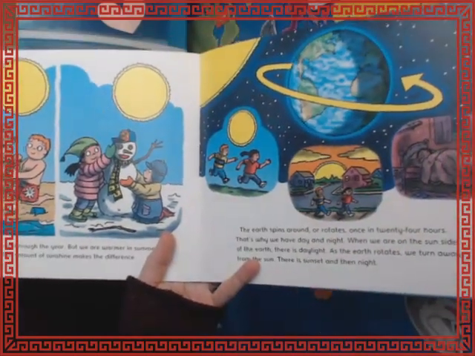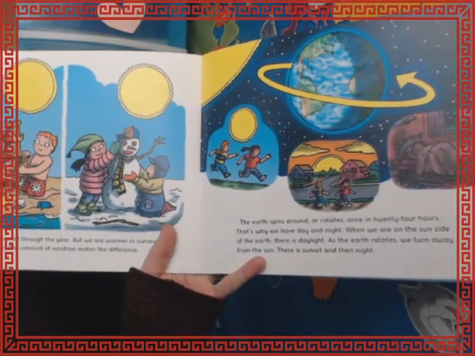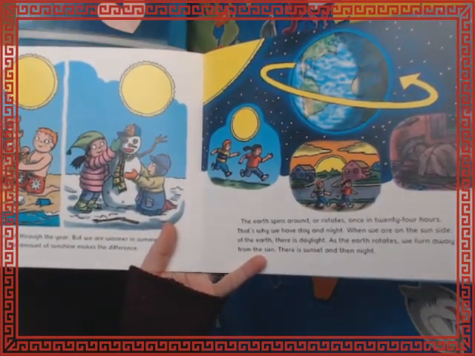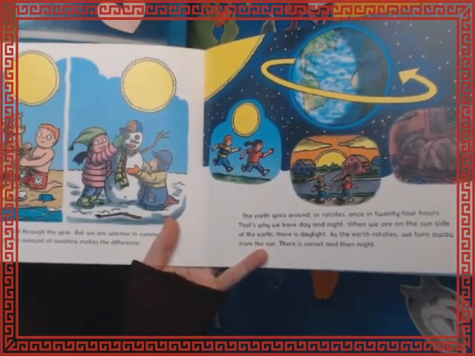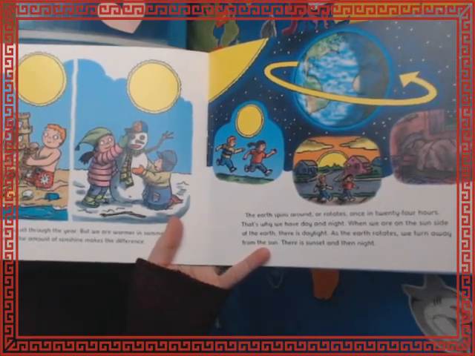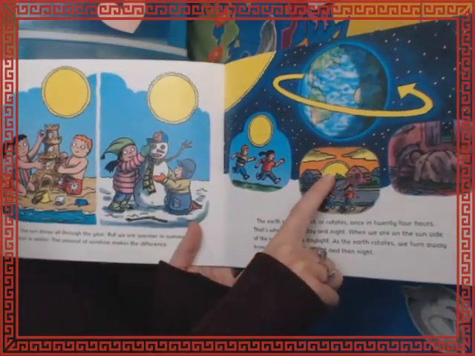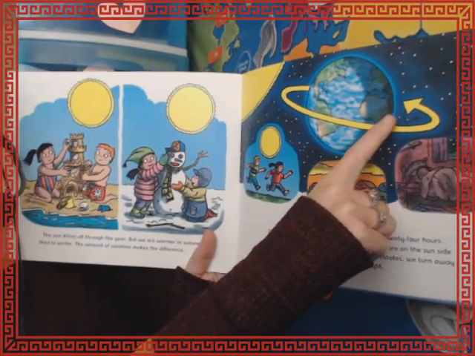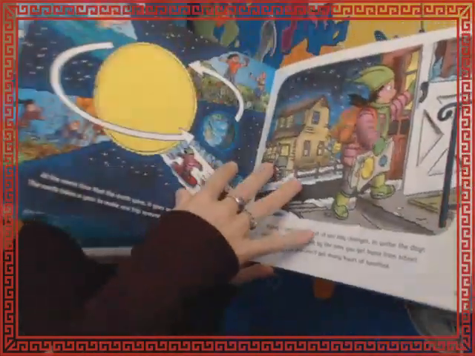The earth spins around, or rotates, once in 24 hours. That's why we have day and night. When we're on the sun side of the earth, there is daylight. As the earth rotates, we turn away from the sun. There is sunset and then night. So like I said, the sun doesn't really disappear, right? We just don't see it because we are on this side. After we rotate and spin around, we're not facing the sun anymore at nighttime.